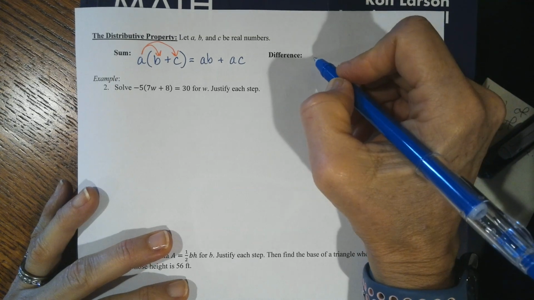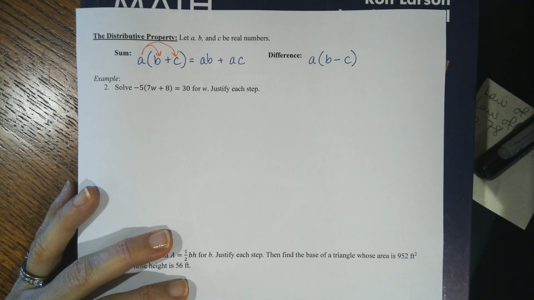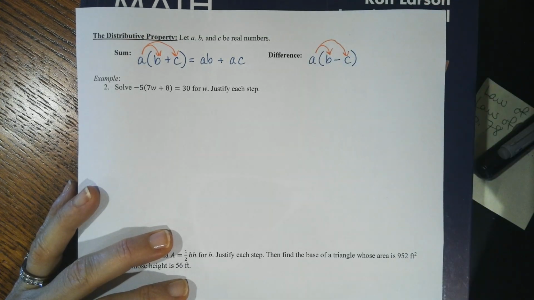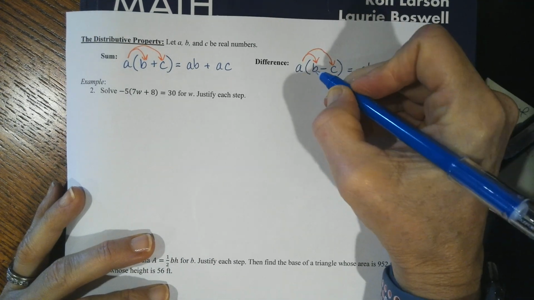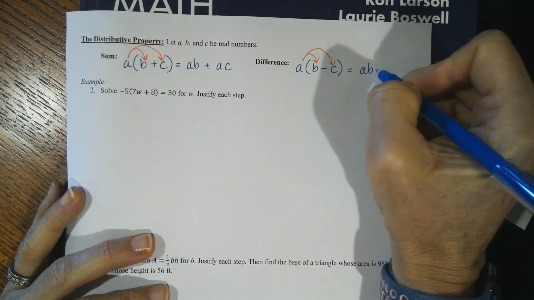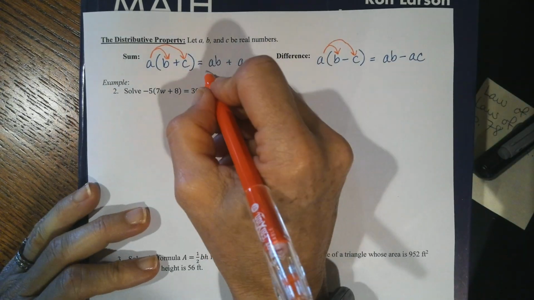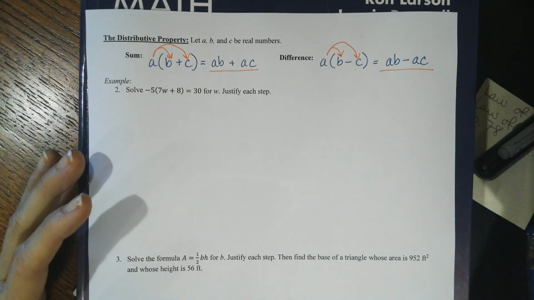If you have the same thing with the difference, again, you can distribute the A over the B and the C, and you end up with A times B minus A times C. So that's how the distributive property of equality works.